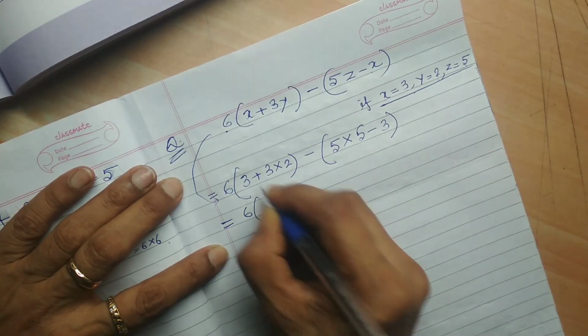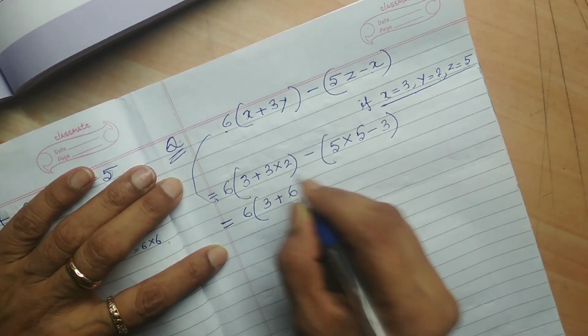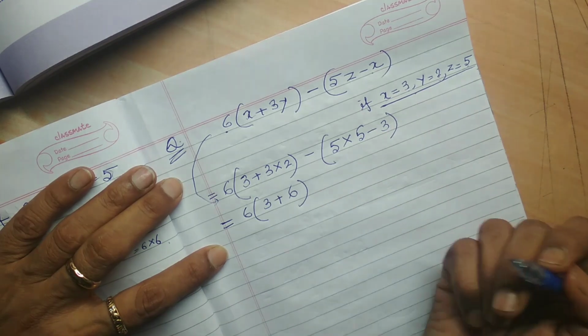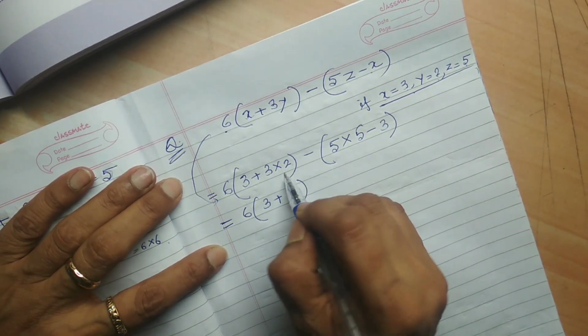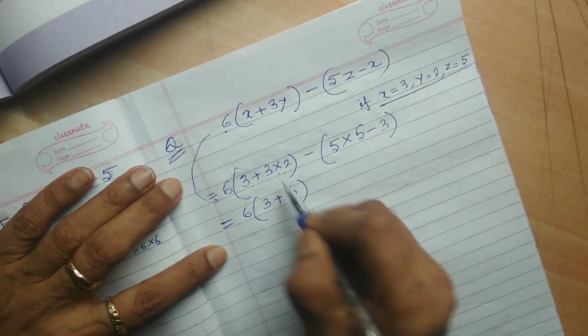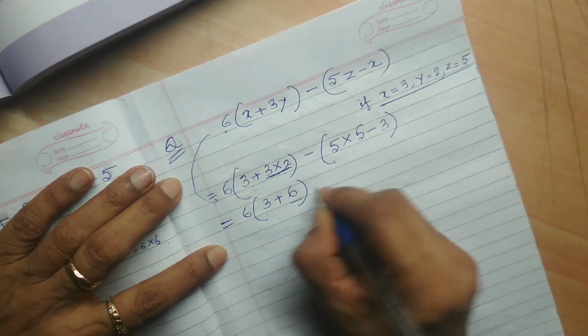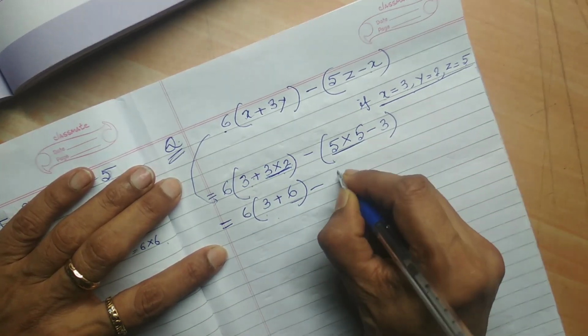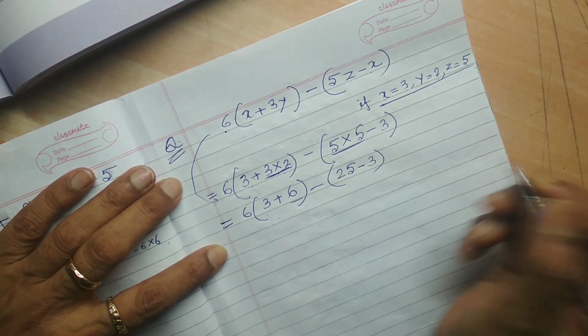So 6, 3 plus 3 into 2. I know that within the bracket first I will apply the BODMAS rule. Accordingly division first, then multiplication, then plus. So multiplication first: 3 into 2 is 6, and here 5 fives are 25 minus 3, bracket still here.